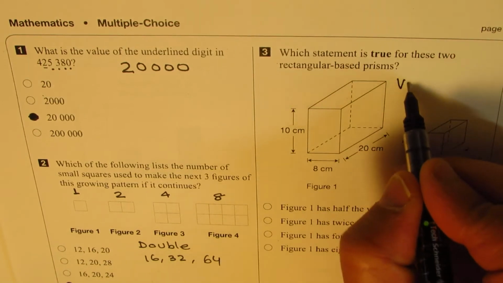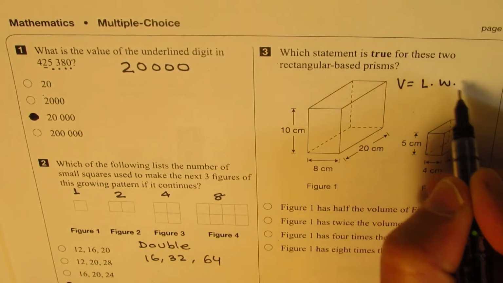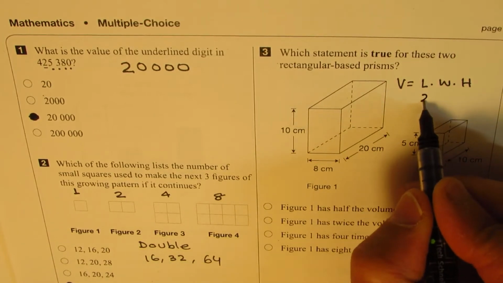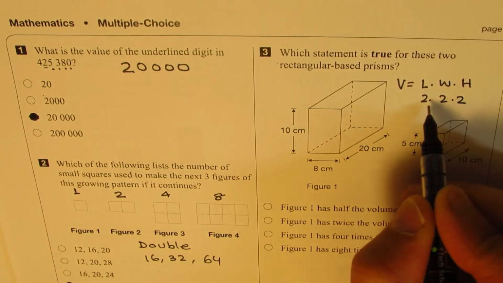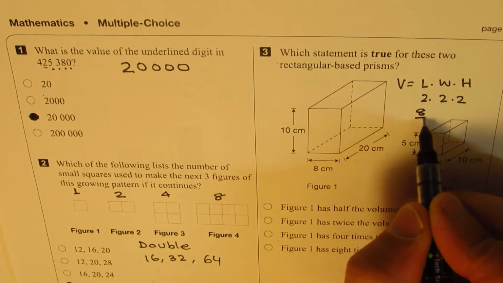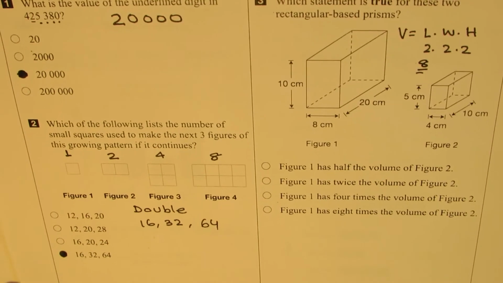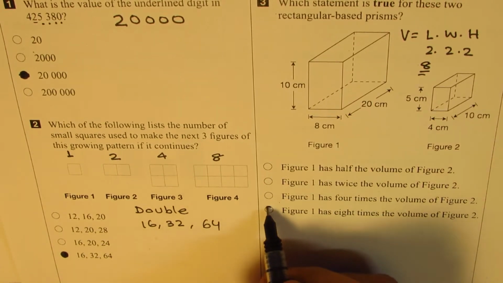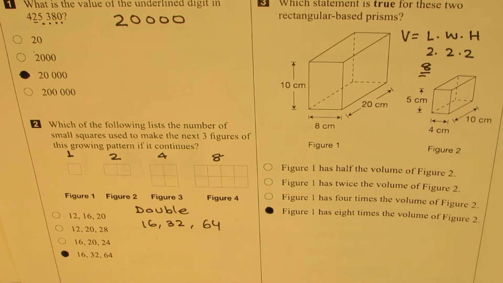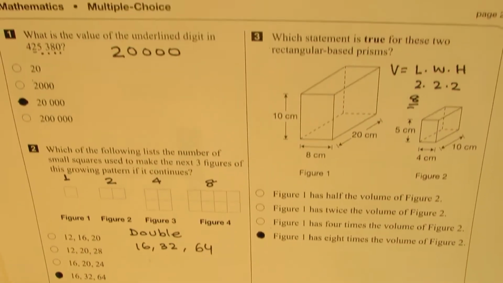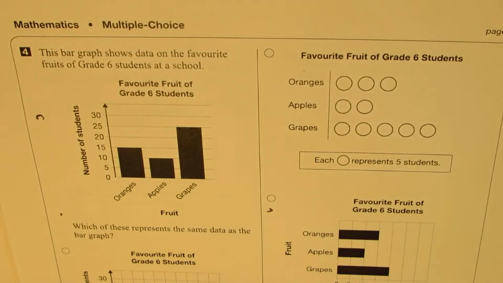Well, the volume is length times width times height, correct? So each is 2 times, right? Doubling each one of them will give you 8 times the answer, right? Therefore the option is the last option here, which says figure 1 has 8 times the volume of figure 2. I hope that is absolutely clear, right? Now let's move on and take the other questions.